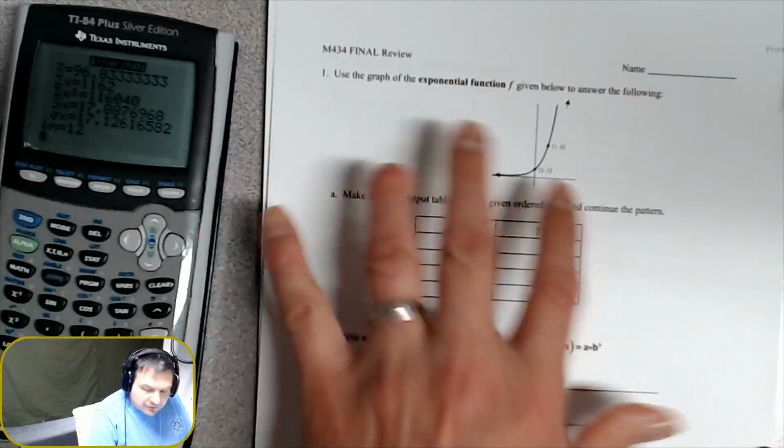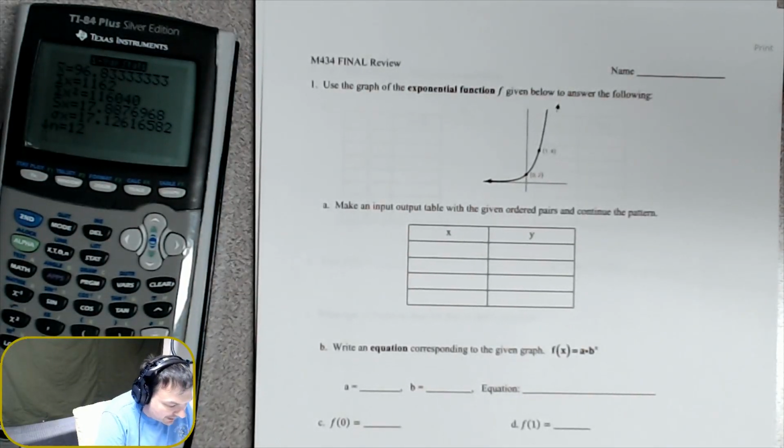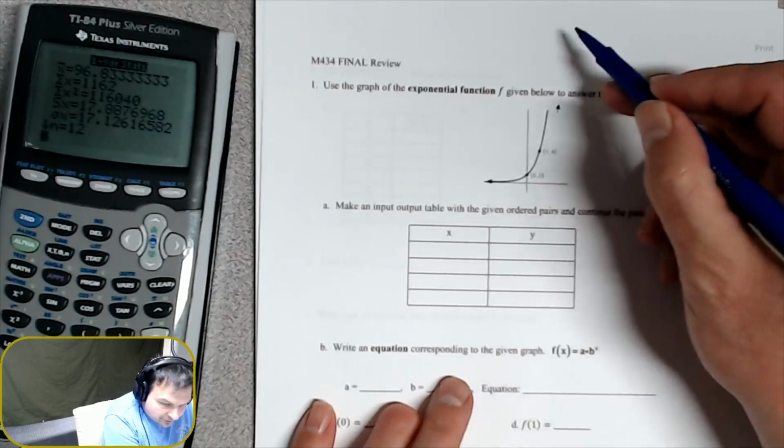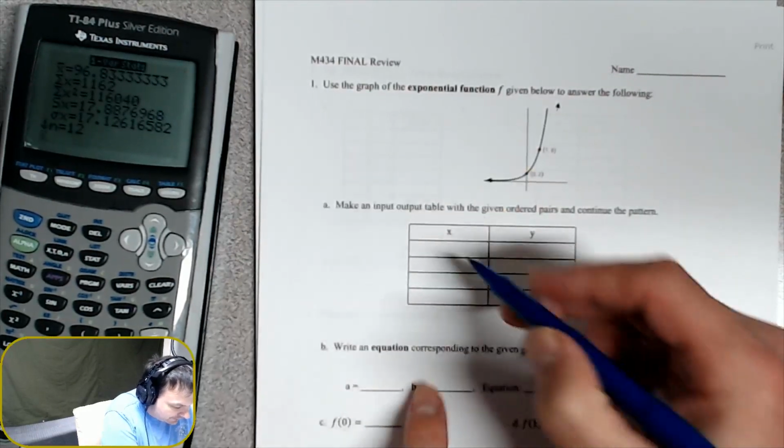All right. This one was a little more recent. Okay, this was exponential functions. Now remember exponential. It swoosh, the swoosh up. Okay, make a data table. So first of all, we find a couple pieces of data.